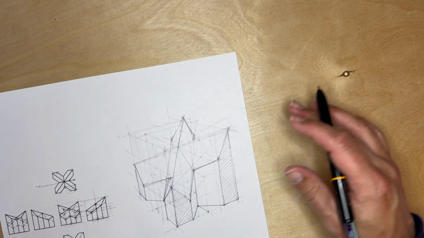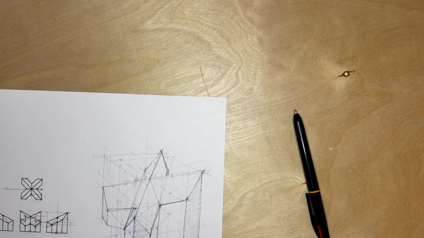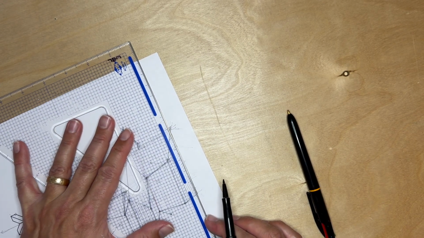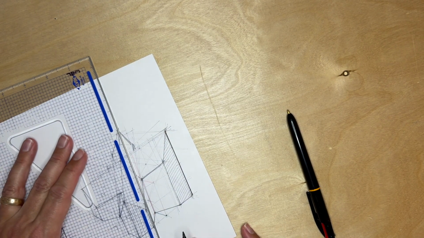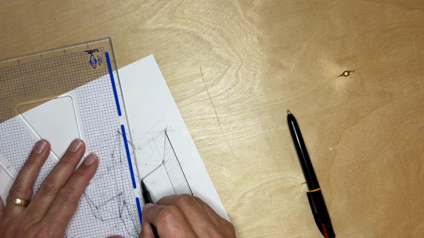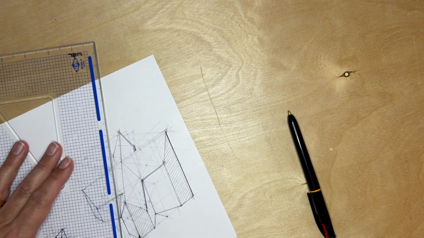So here's where I'm going to make some slight tweaks with a straight edge. I'm trying to add some line weight to this. This is fine. The two lines that I really wanted to fix were this one and this one.